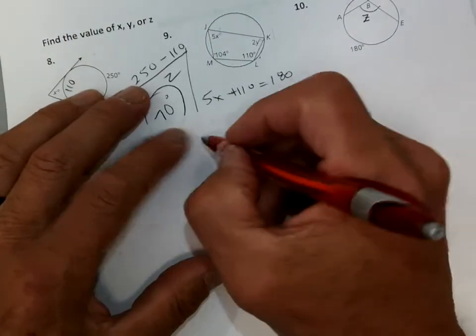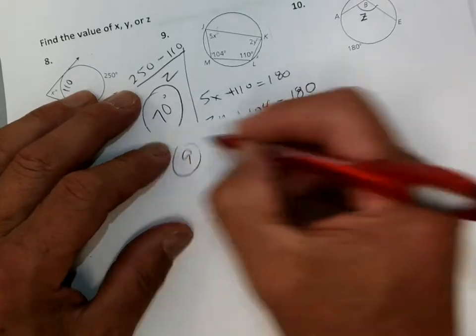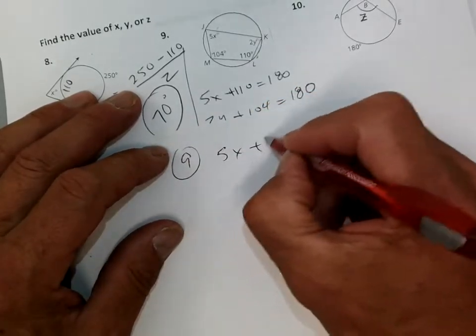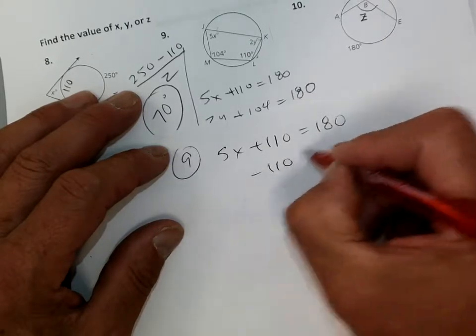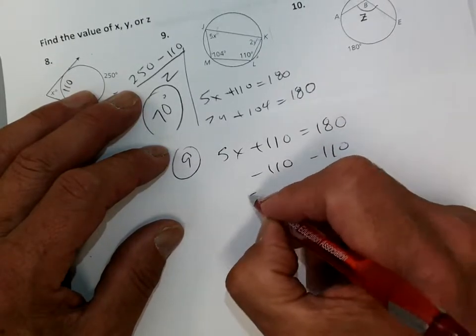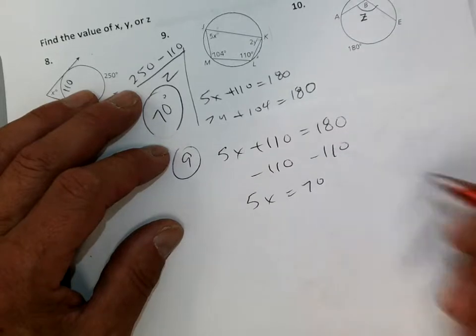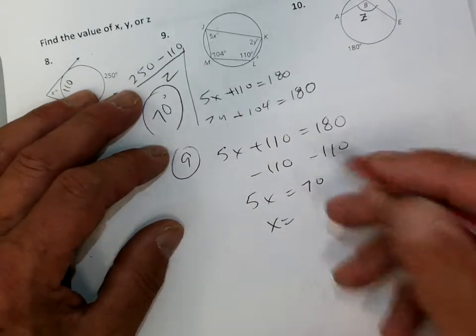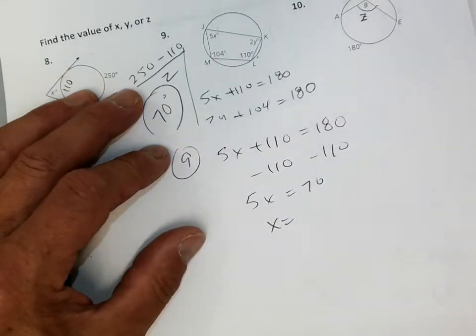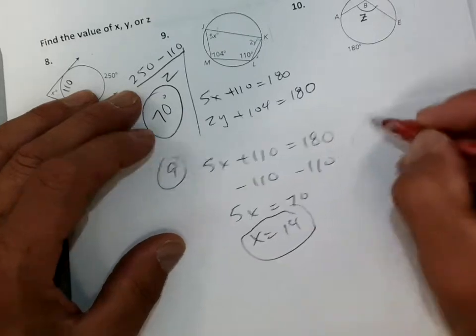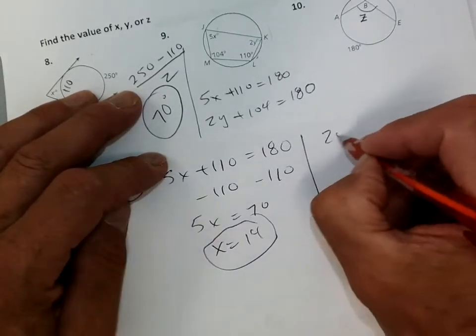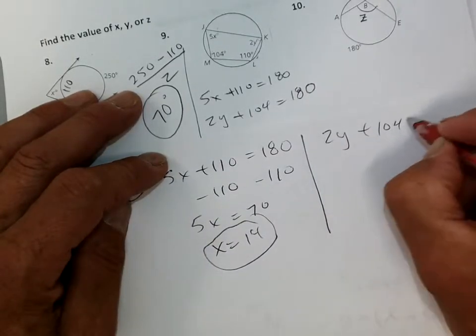Okay, so number 9, I'm going to go 5x plus 110 equals 180. Minus 110, minus 110. 5x equals 70. Divide by 5. What'd you get? It's not 30. Is it 14? Yeah, cut it in half. It's 14. And then on the y, I'll do 2y plus 104 equals 180.